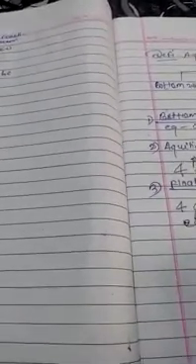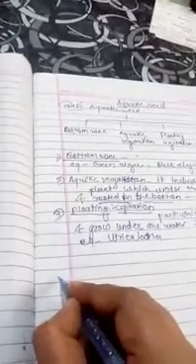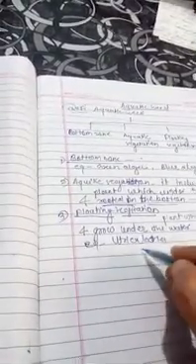For example, Utricularia is an unrooted plant, and Hydrilla is rooted in the bottom, in aquatic vegetation. In floating aquatic vegetation, for example, there is an unrooted plant, Ceratophyllum.